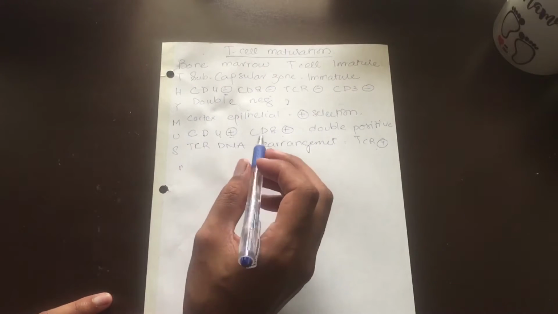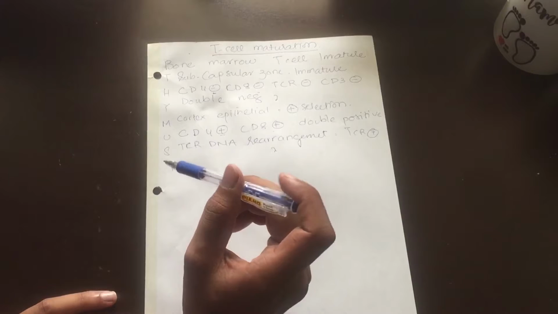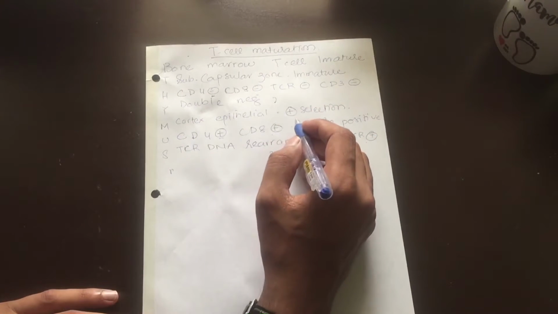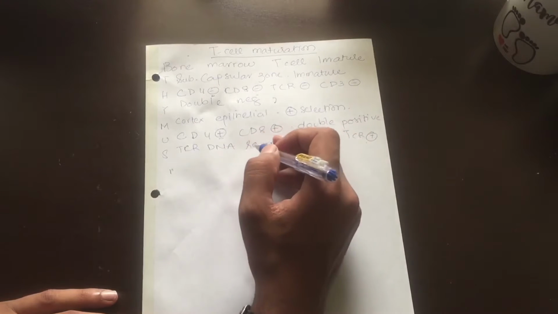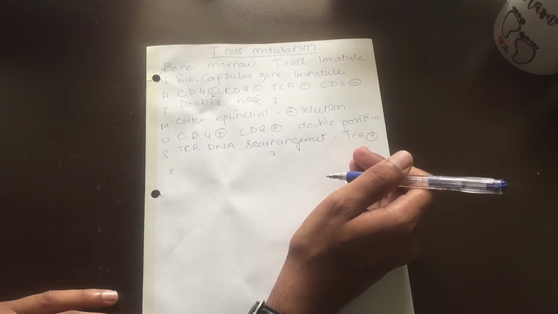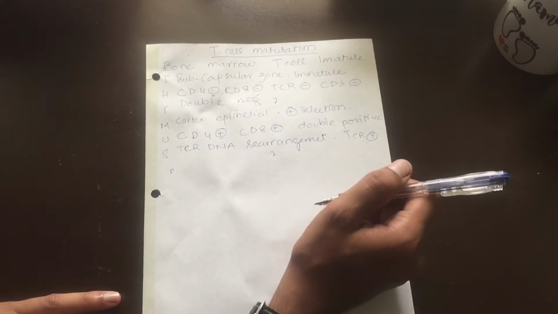First, why is this double positive or positive selection necessary? This positive selection makes the cell responsive to MHC antigen presentation.